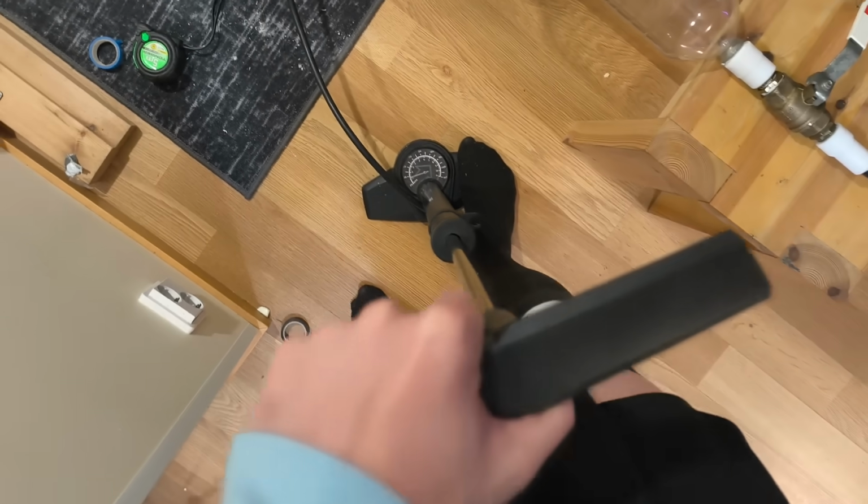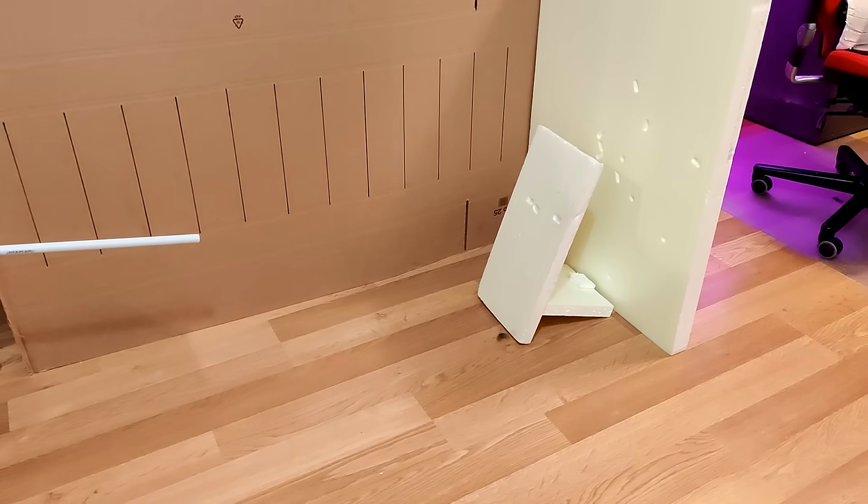Next, I increased the pressure to around 6 bar, which is around 90 psi. And this time it made a similar looking dent, but slightly deeper maybe.